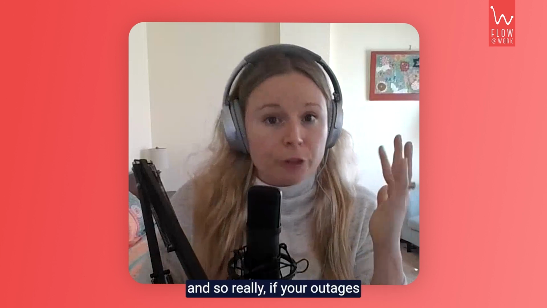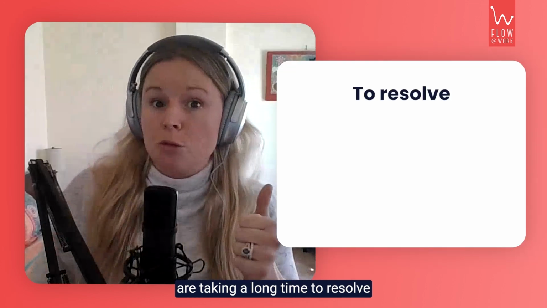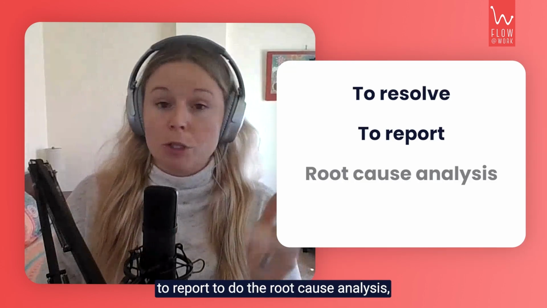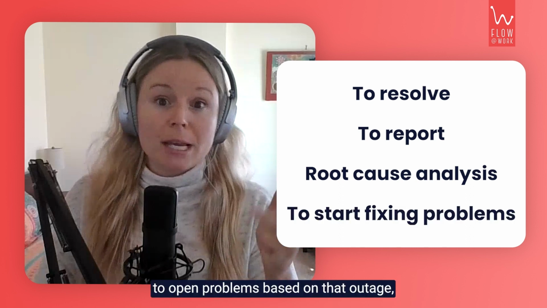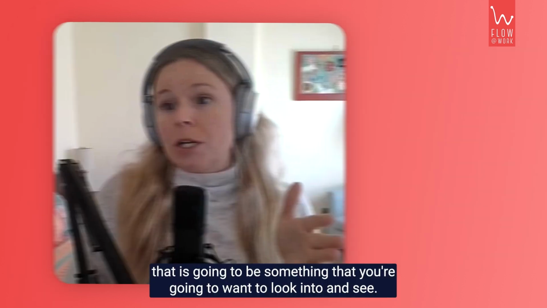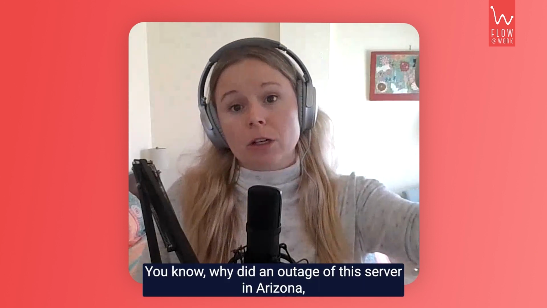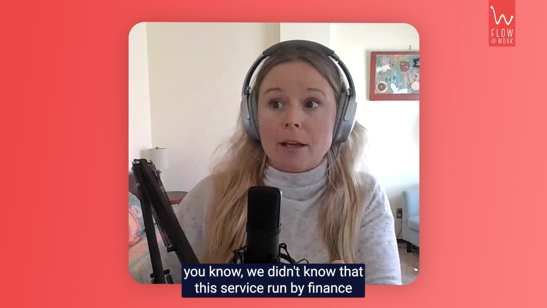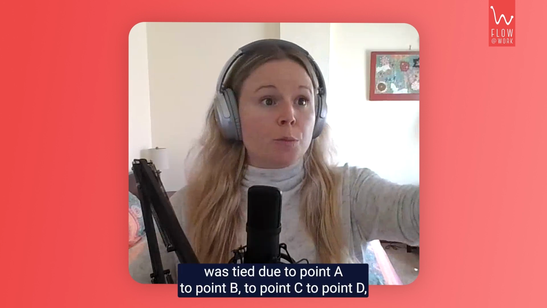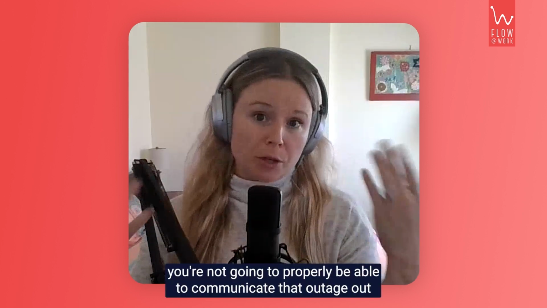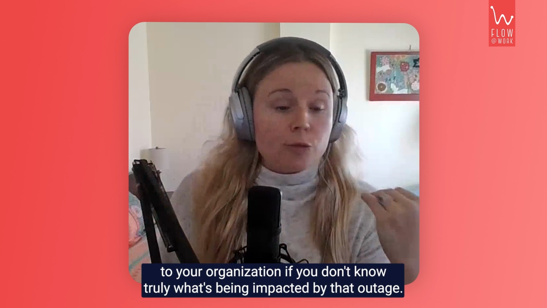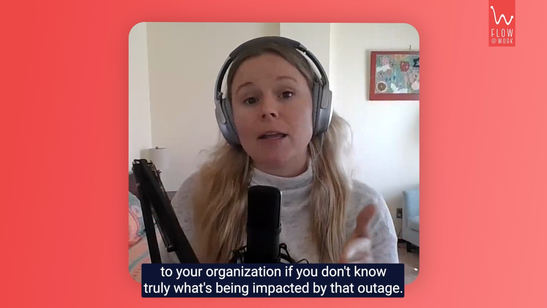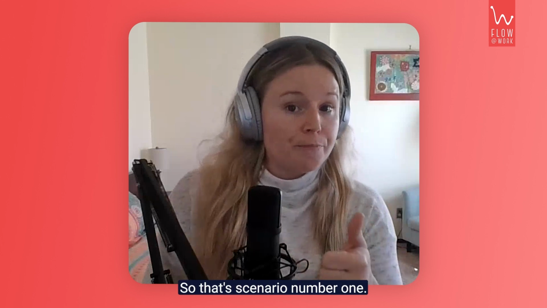If your outages are taking a long time to resolve, to report, to do the root cause analysis, to open problems based on that outage, you're going to want to look into why an outage of this server in Arizona impacted a service run by finance, and we didn't know it was tied from point A to point B to point C to point D. You're not going to properly be able to communicate that outage out to your organization if you don't know truly what's being impacted by that outage. So that's scenario number one.